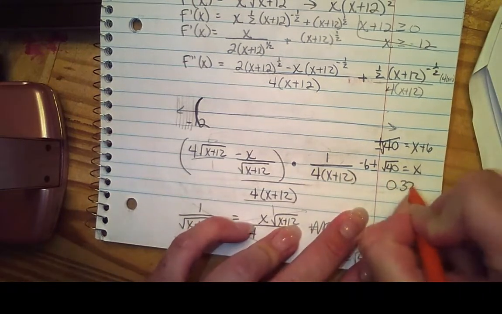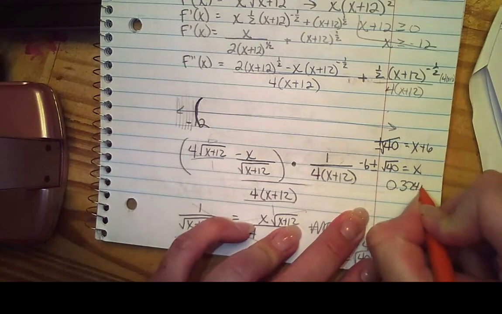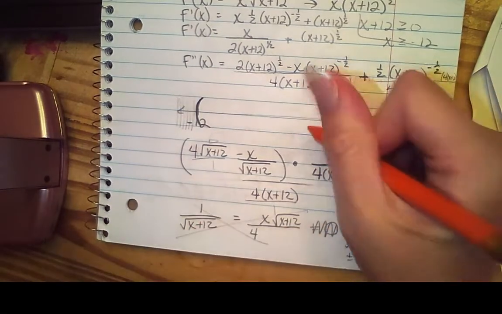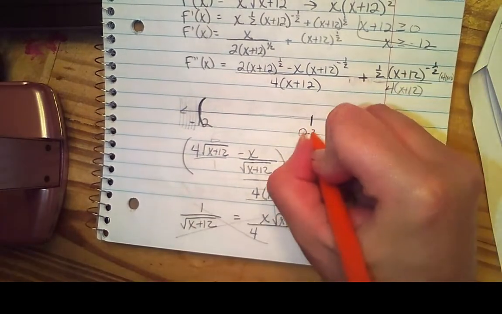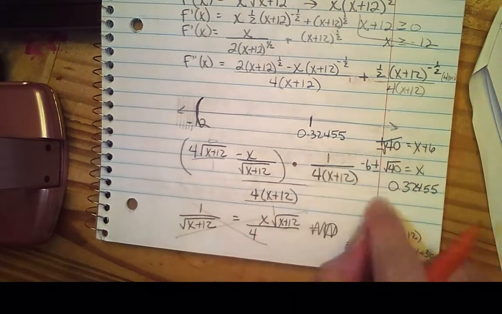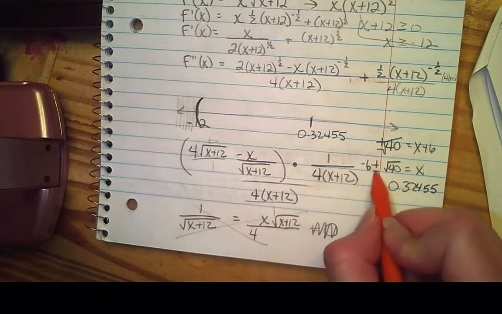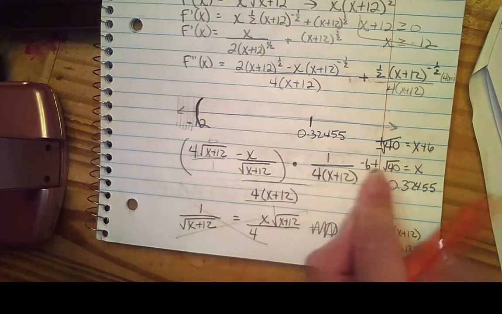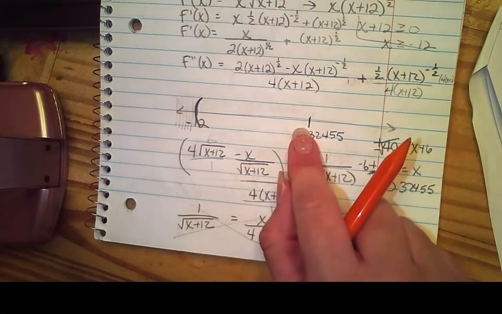So that is your test point. I'm just going to use that decimal. When I resolve this, I'm going to use the exact value, but for right now, just for test points, I'm going to use this.